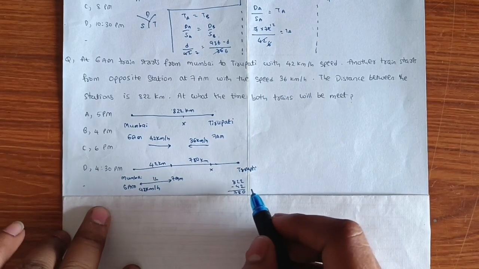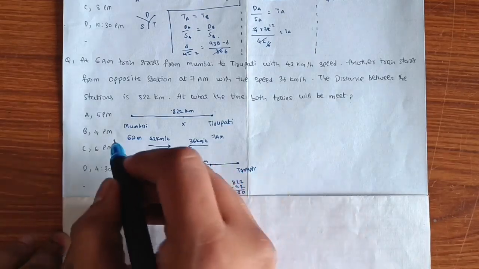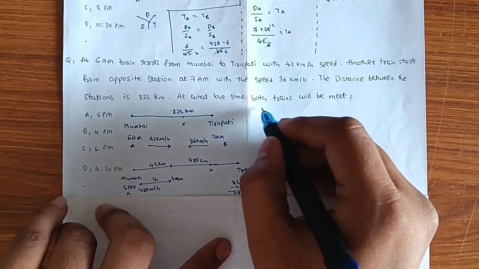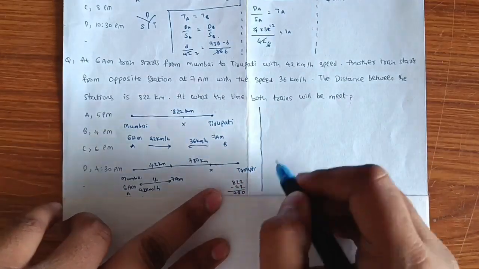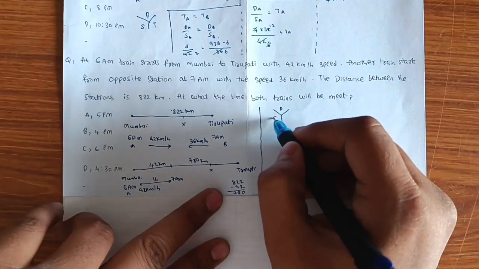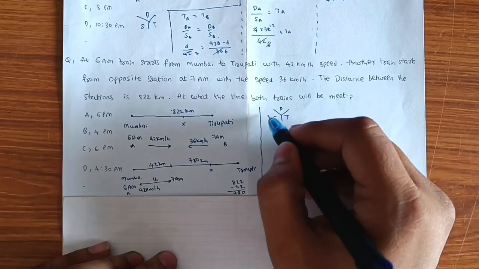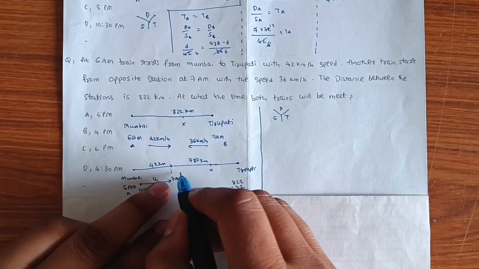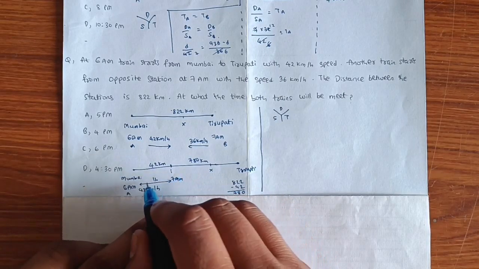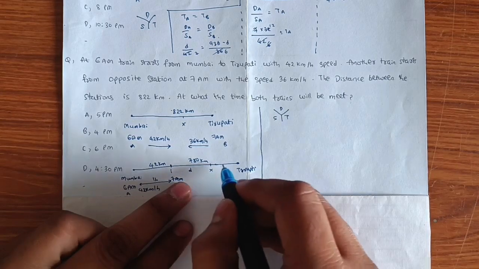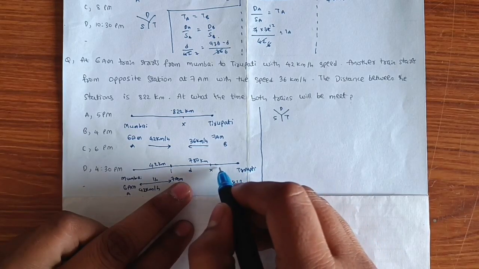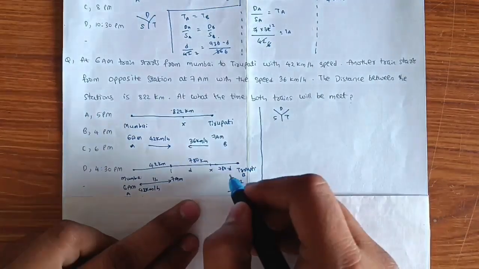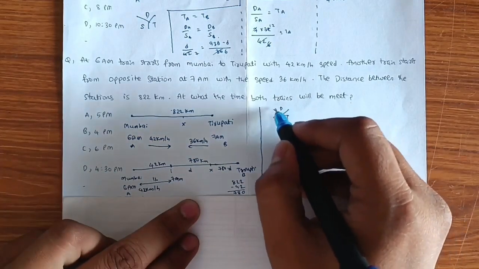They meet at point X. Let the train starting from here be train A, and let this be train B. Now apply the DST method. The speed is not the same, and the distance is also not the same. Let train A cover a distance D. Now the remaining distance, 780 minus D, is covered by train B from here.